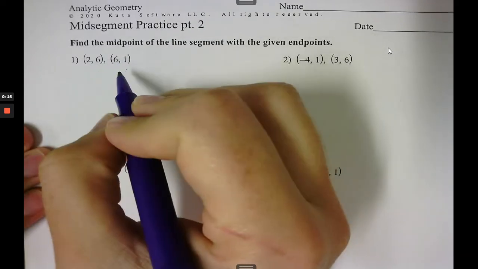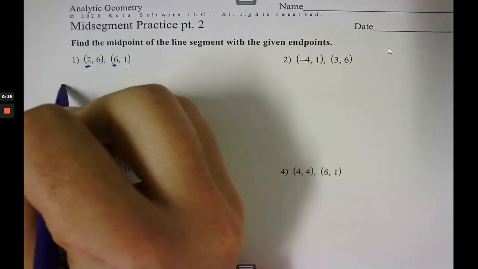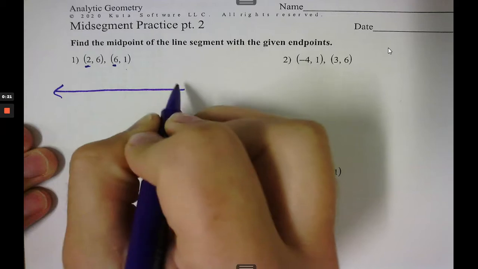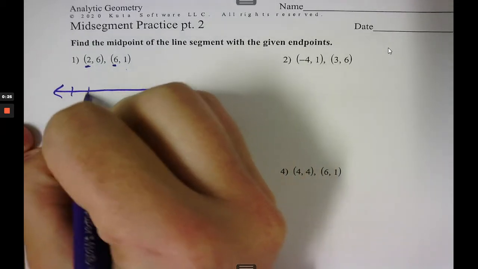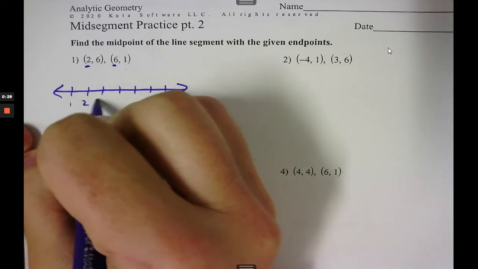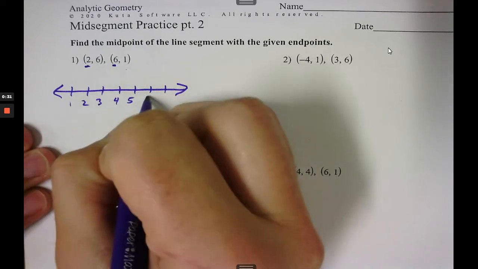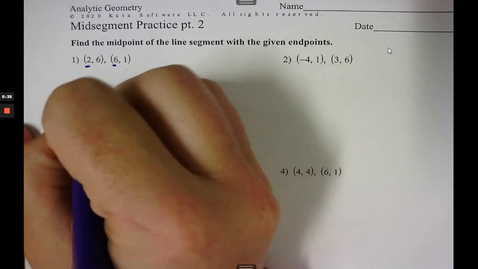Now, one way you can do this is you can take the two x values and put them on a number line. So I need to go from 2 to 6. I'm going to do 1, 2, 3, 4, 5, 6, 7. So here and here.